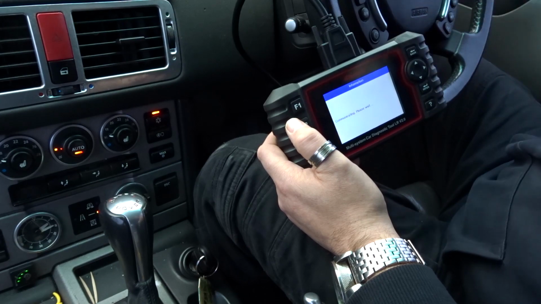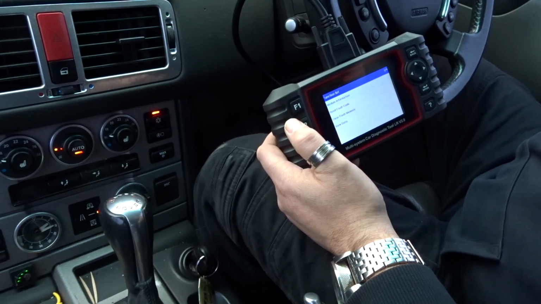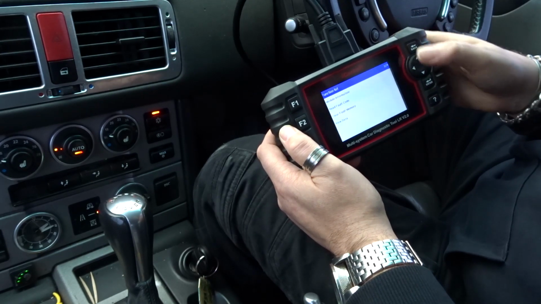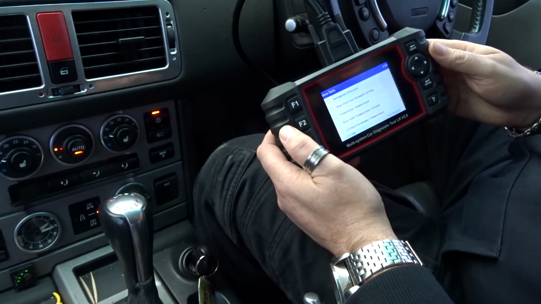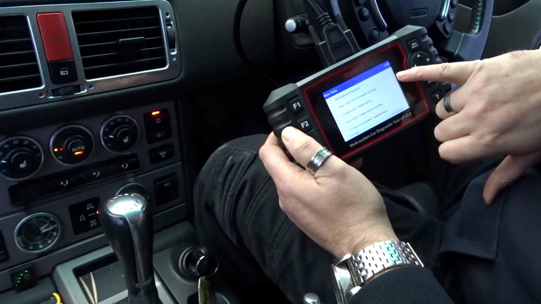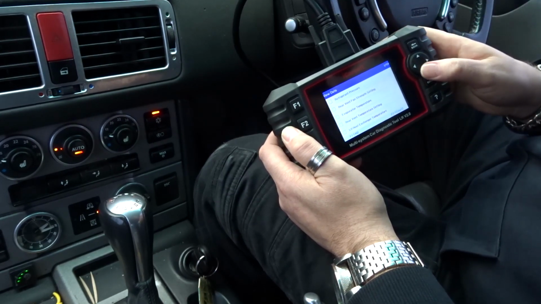Air conditioning. Let's have a look. Any fault codes in my HVAC system? No. View data. Let's have a look. Refrigerant pressure. There's 59 outputs you can read on this. That's impressive.